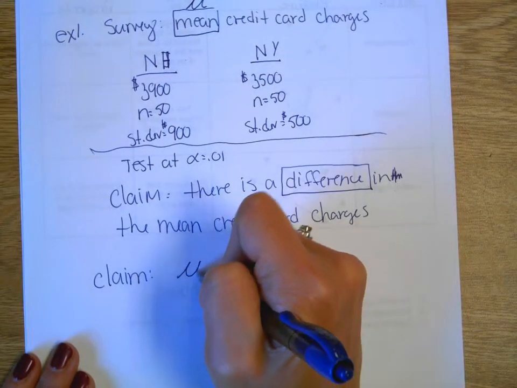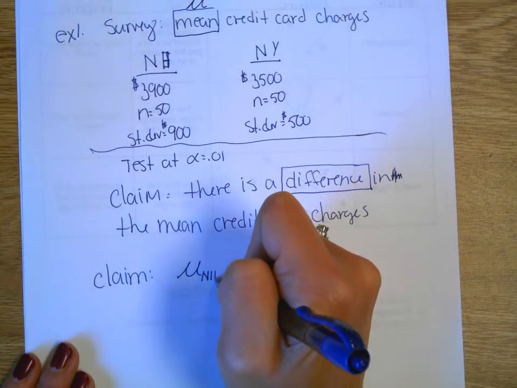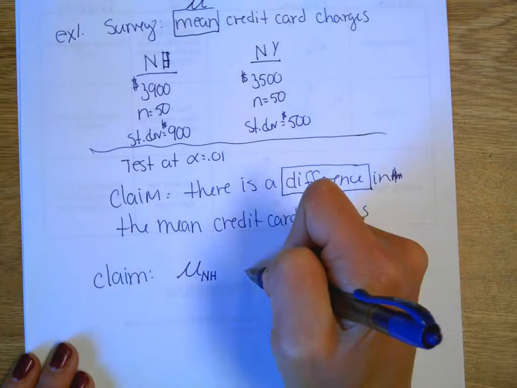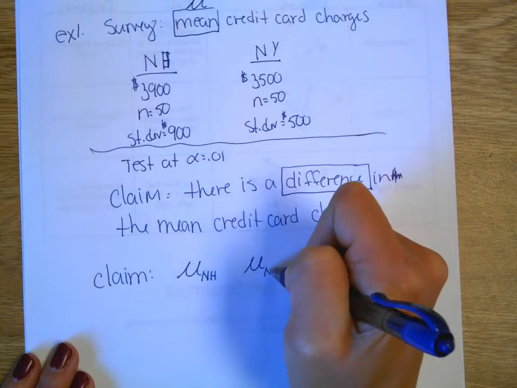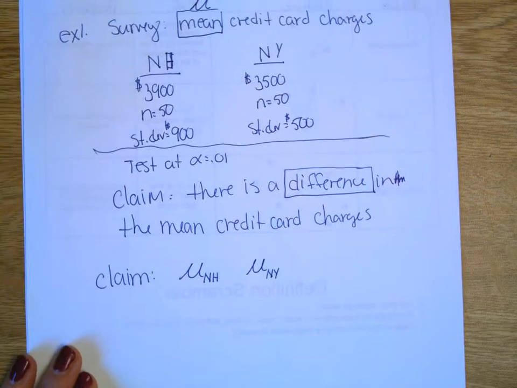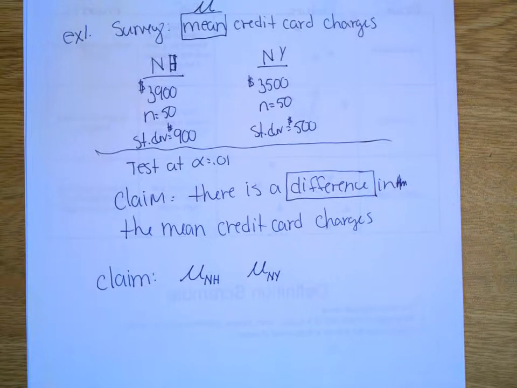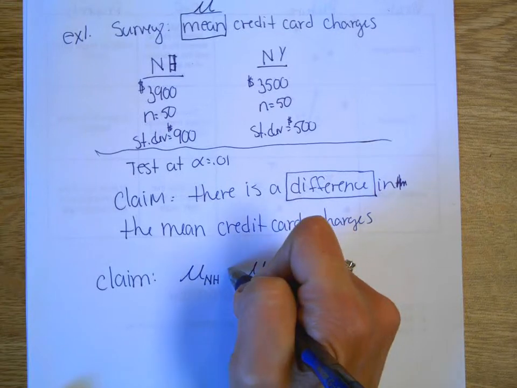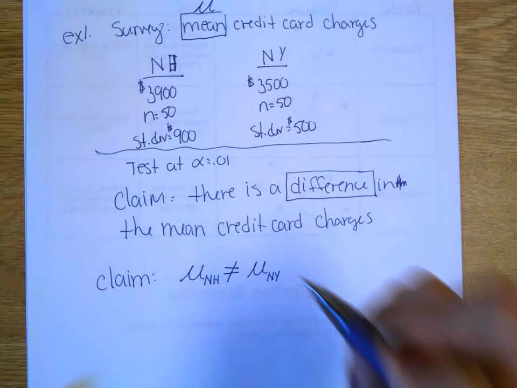So I'm going to say the mean of New Hampshire, with a little NH, and the mean of New York. What symbol can I put in between those two to say that there is a difference, but not distinguish by saying one's bigger than the other one? Does not equal. They are not equal. That's what they're telling me when they say they're different.